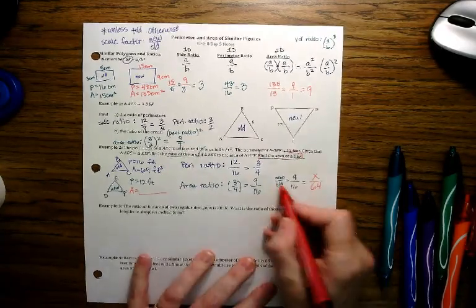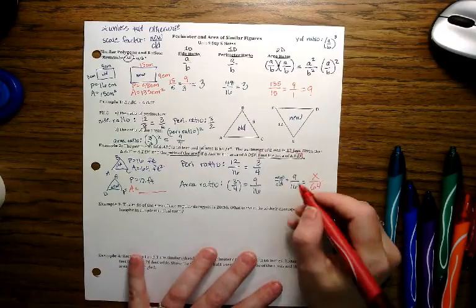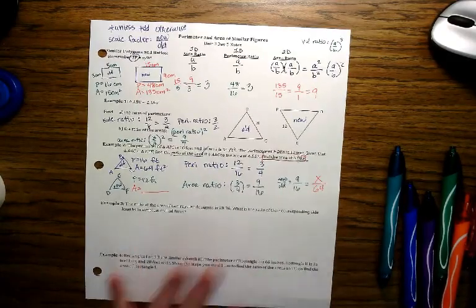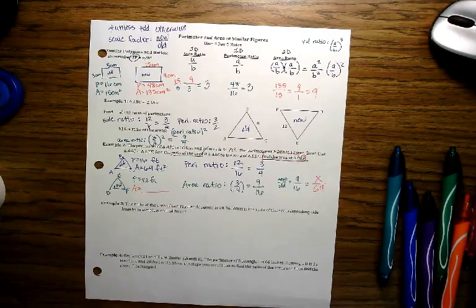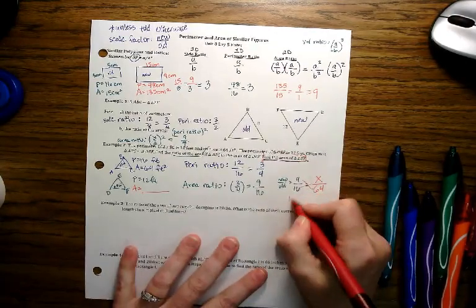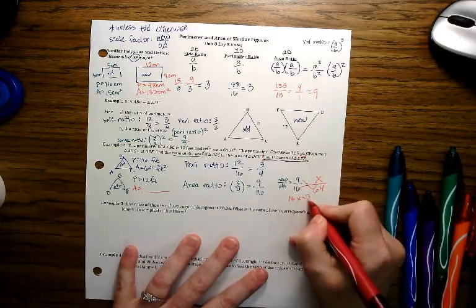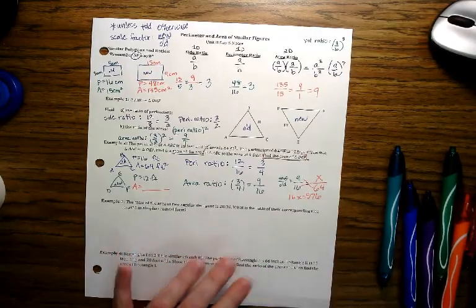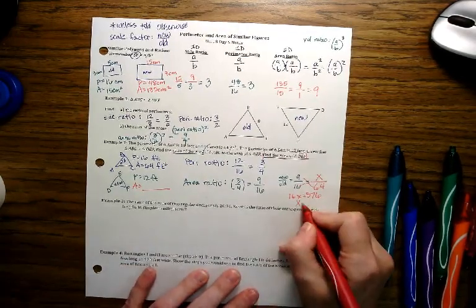And so you'll probably want a calculator here. This will probably be on the calculator portion of your test. And you would cross multiply, and 16x is going to be something like 576 if I recall from last class. And so x comes out to be 36.